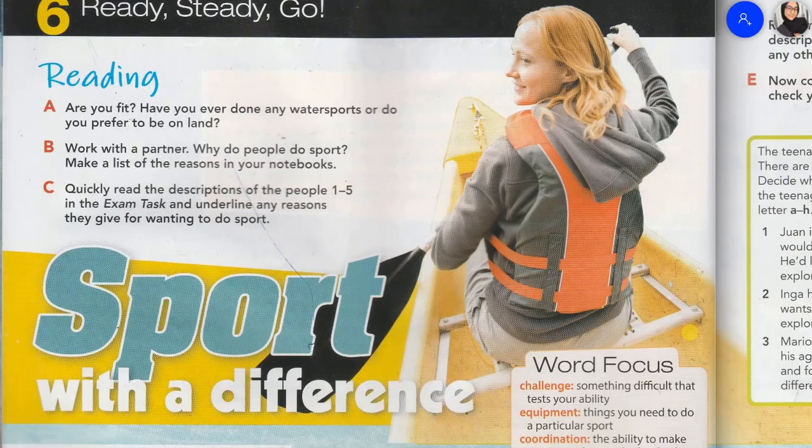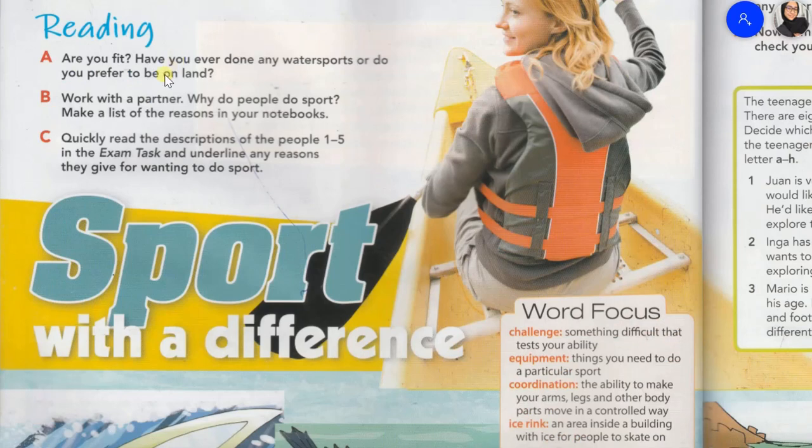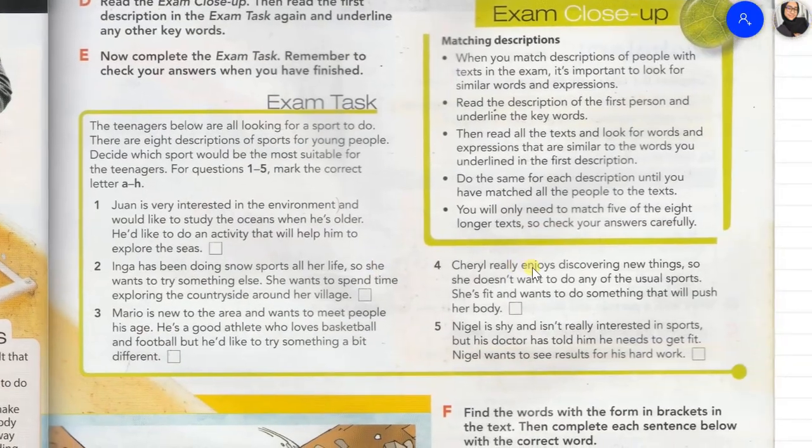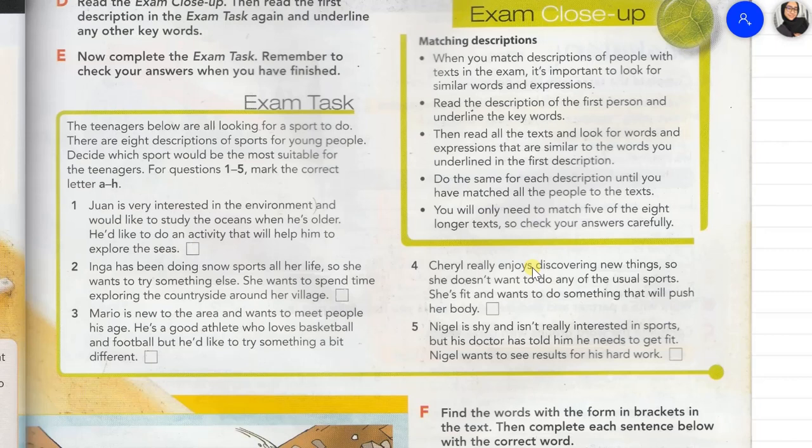Okay, so the reading exercise for today is about sport. Alright, let's read the title here. Sport with a difference. Before we go any further, let's do task C first. Let's read the instruction. Quickly, read the descriptions of the people 1 until 5 in the exam task and underline any reasons they give for wanting to do sport. So, these are the descriptions of 5 people, and we have to underline the reason they give for wanting to do sport, right?